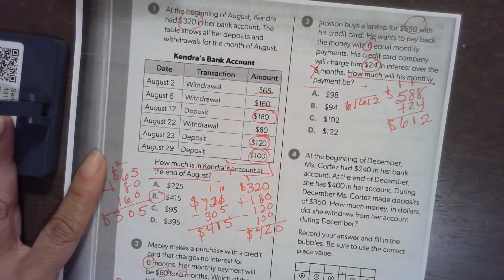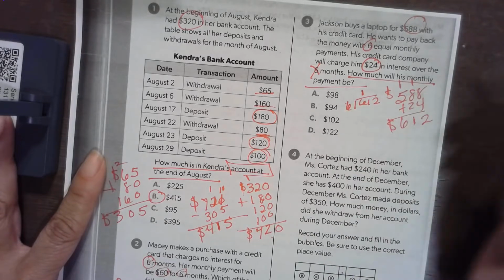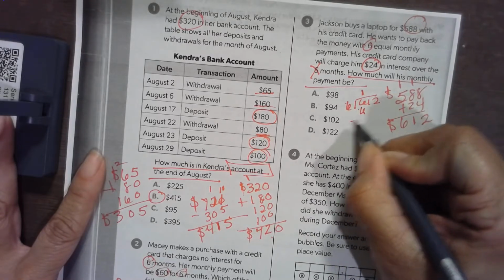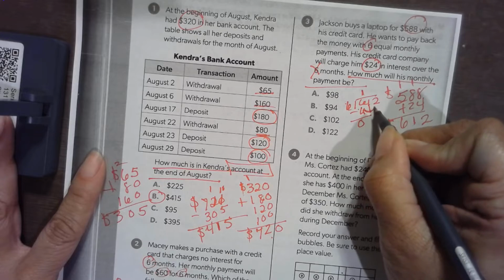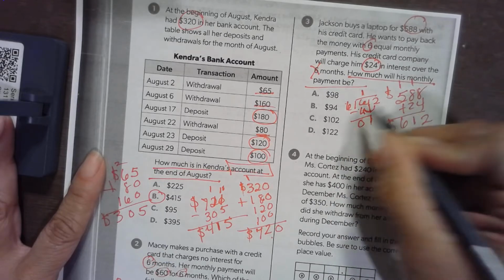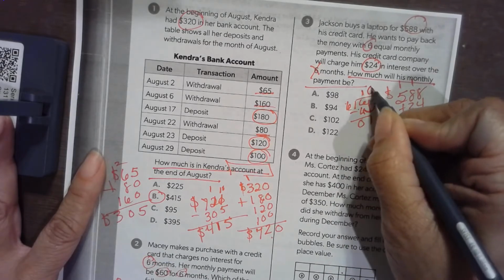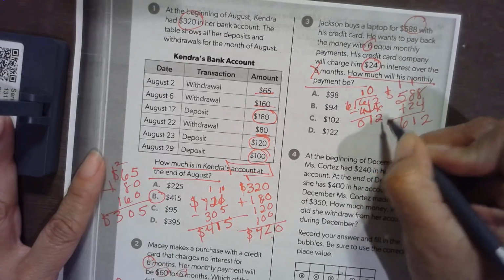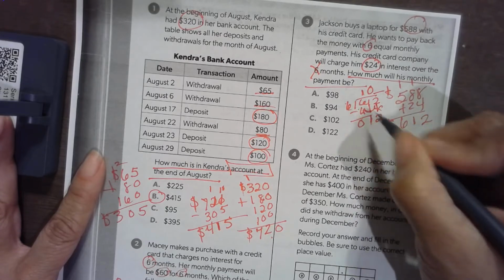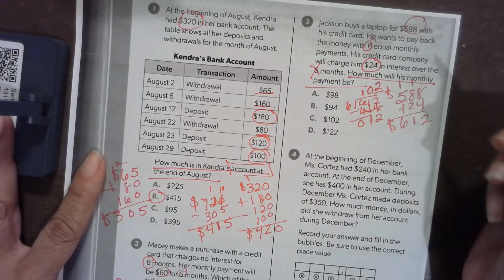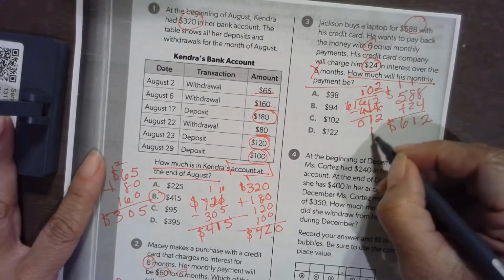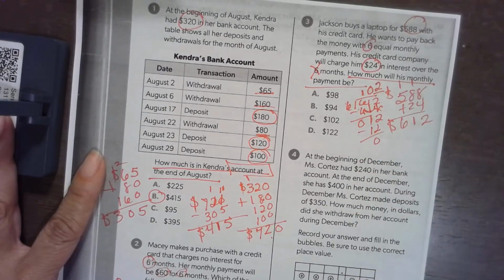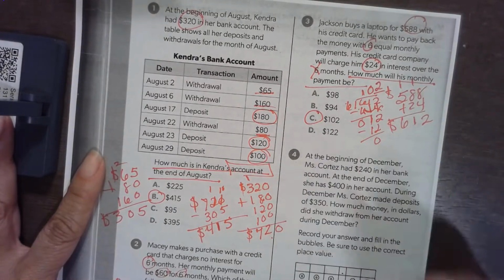612, 6 goes into 6 one time. Subtract. 6 won't go into 1, so we're going to put the 0 on top and bring down this 2. 6 goes into 12 twice. 2 times 6 is 12. Subtract. So we have $102. So C is our correct answer.